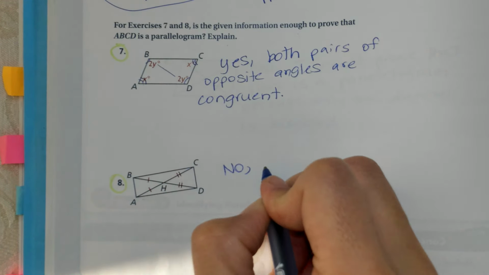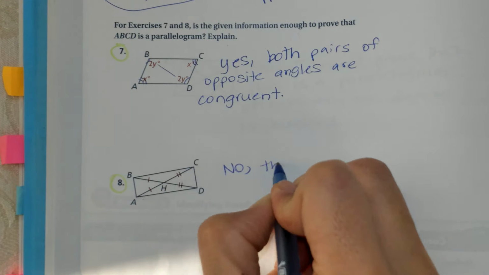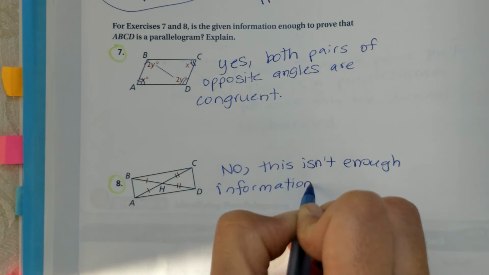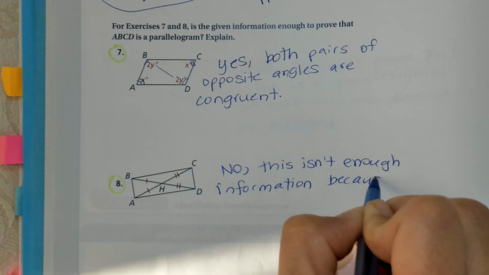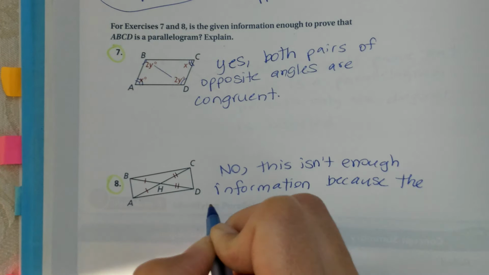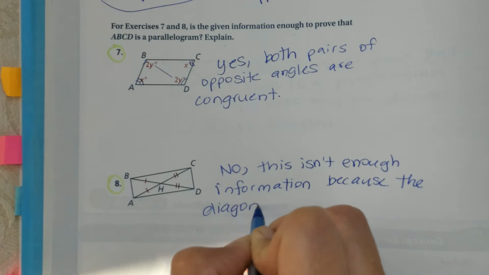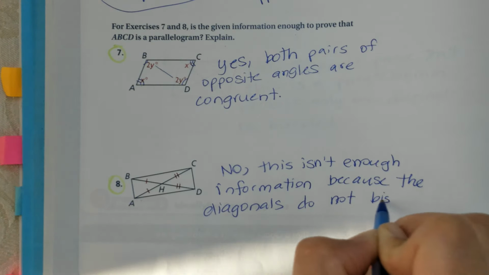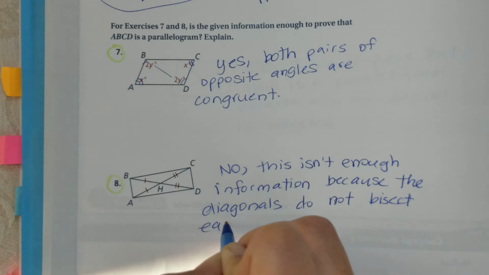So no, this isn't enough information because the diagonals do not bisect each other.